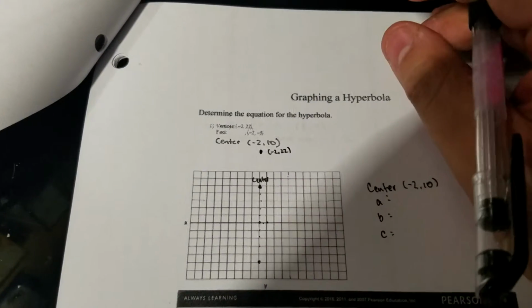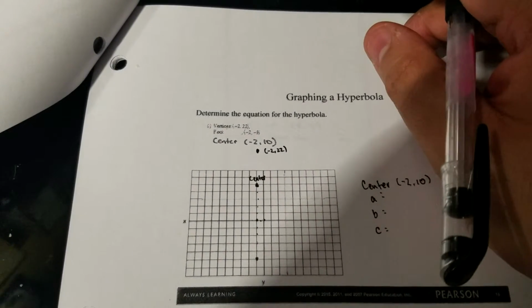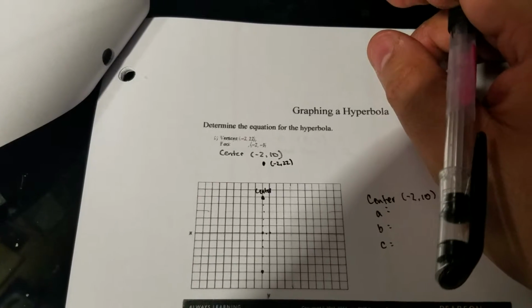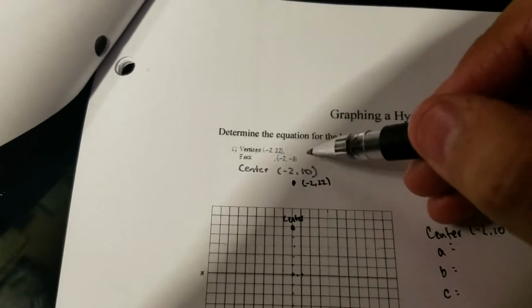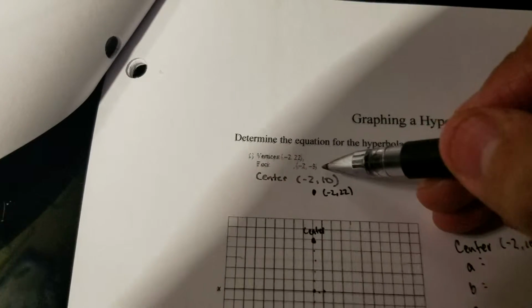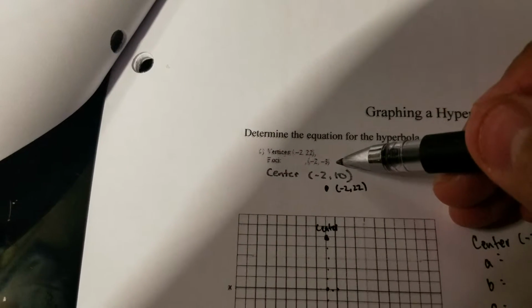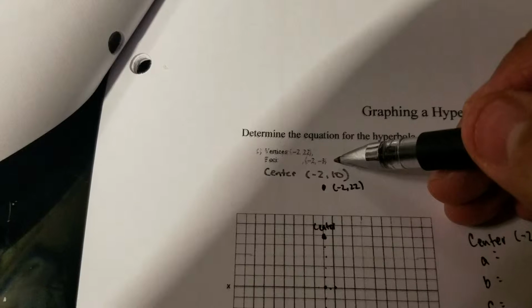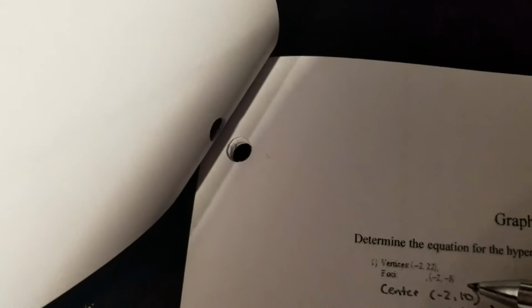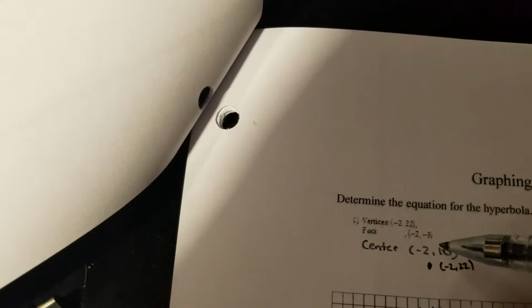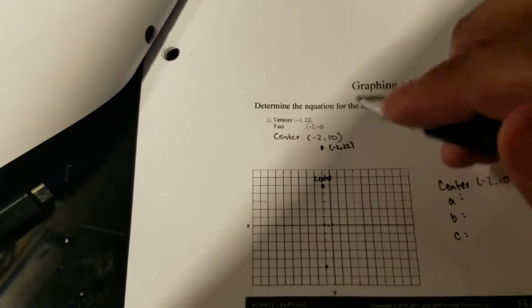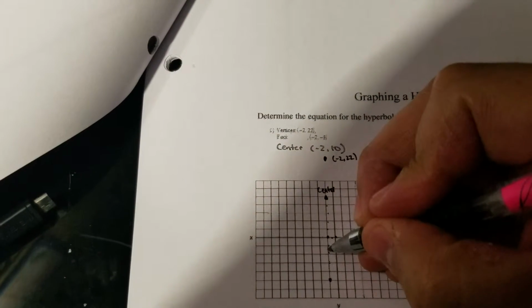Now it's not really getting to be to scale, but that's okay. And my focus is -2, -3. I'm sorry, so -2, -3. So it's going to be down here.